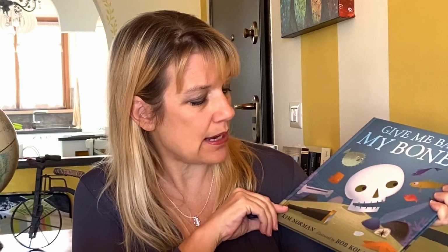All right, today we have for our book look, Give Me Back My Bones by Kim Norman, illustrated by Bob Kolar. And I wanted to look at rhyme scheme in particular in this book because it's kind of brilliant. So let's take a look.